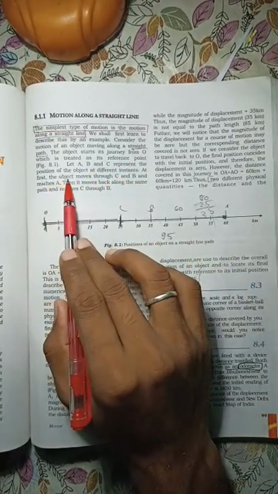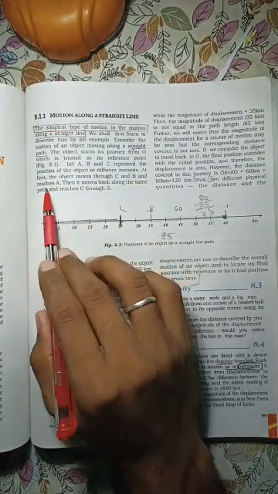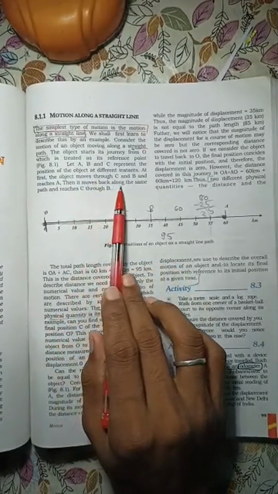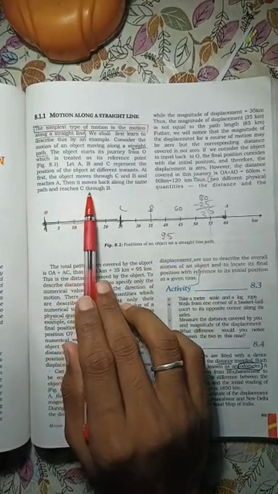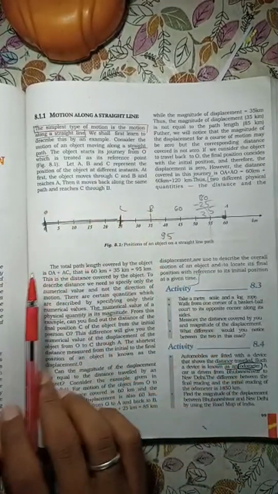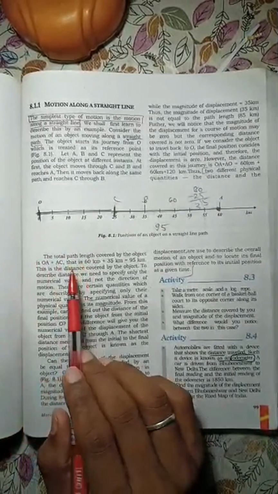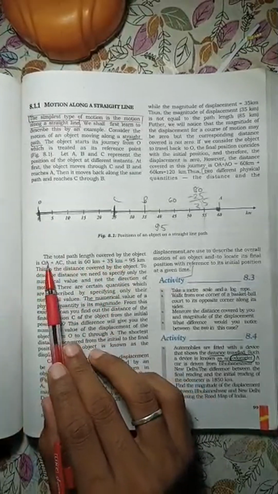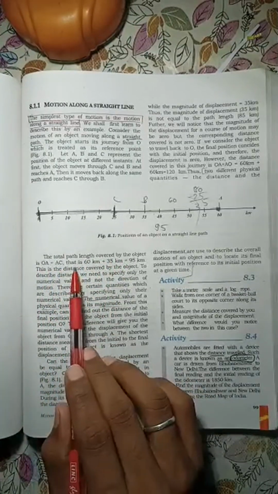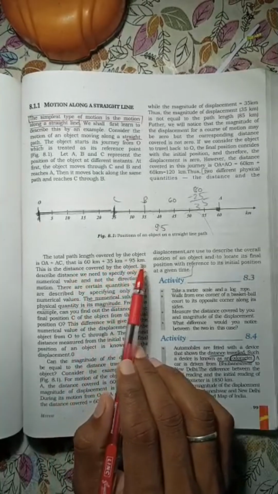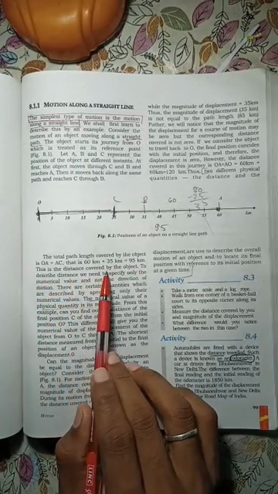At first, the object moves through C and B and reaches A. Then it moves back along the same path and reaches C through B. The total path length covered by the object is OA plus AC, that is 60 km plus 35 km, or 95 km. This is the distance covered by the object.